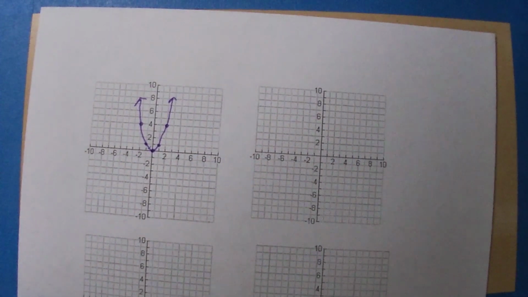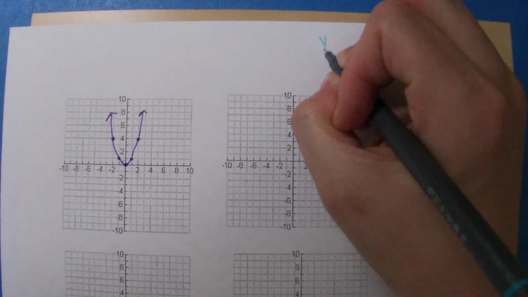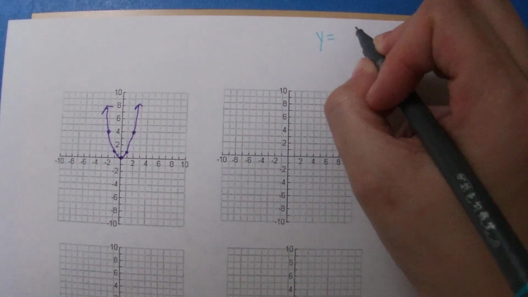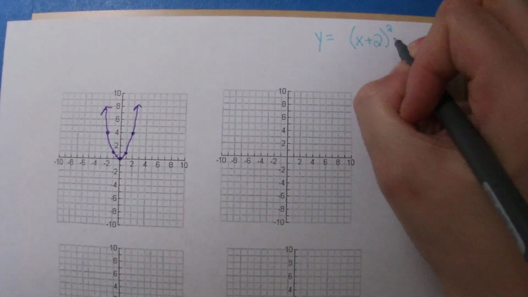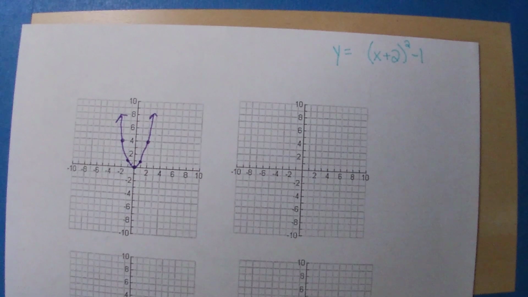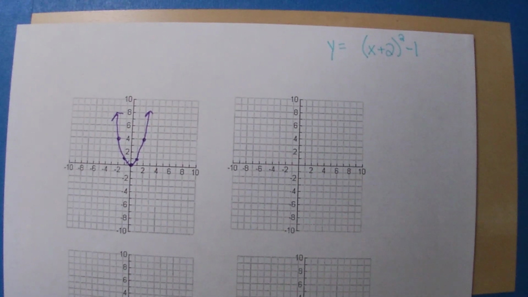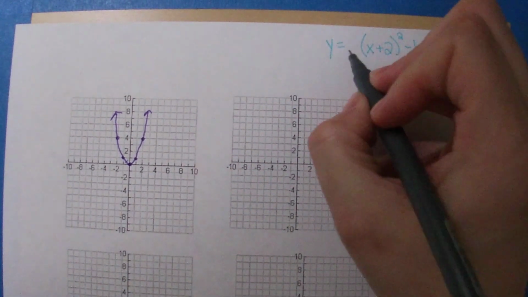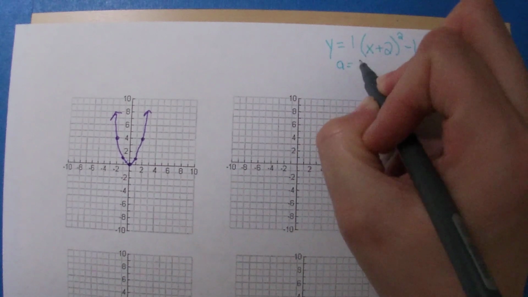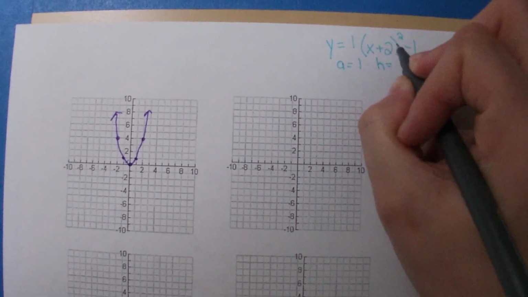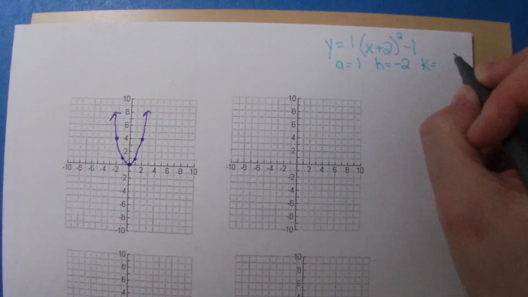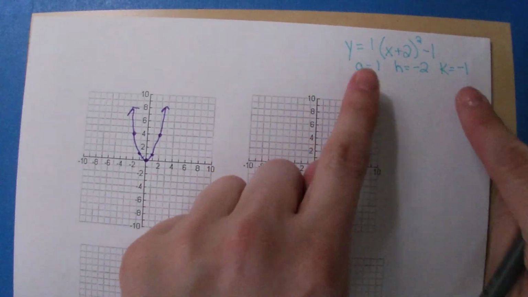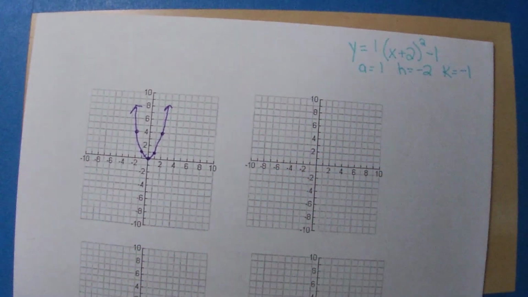Let's say we want to graph y equals (x plus 2) squared minus 1. To graph this, the first thing we want to do is identify A, H, and K. We already were practicing this. A is going to equal 1. H has to be the opposite sign, so that's going to be -2. K also has to stay the same, so it is going to be -1. A and K stay the same. H is the one that changes.